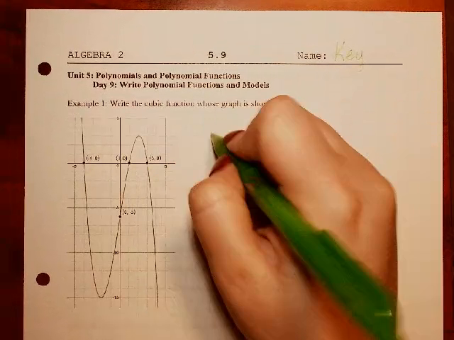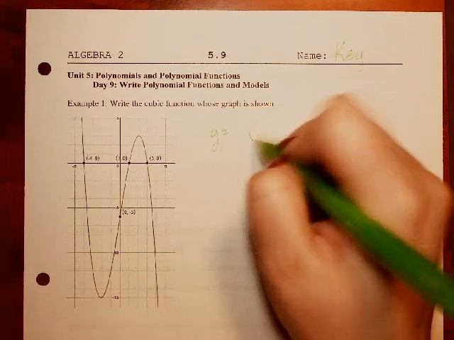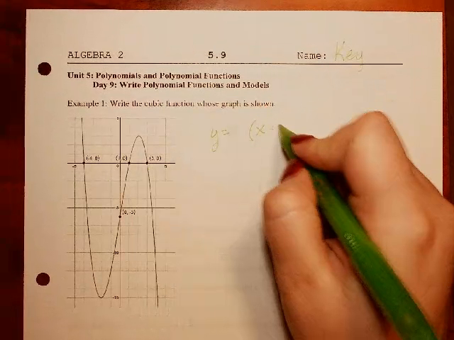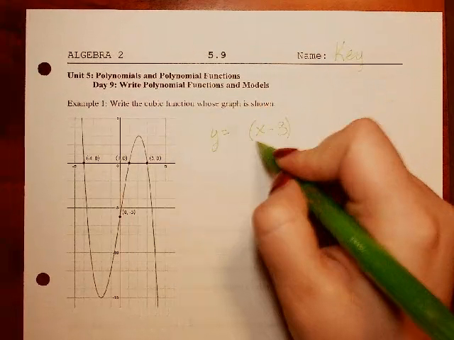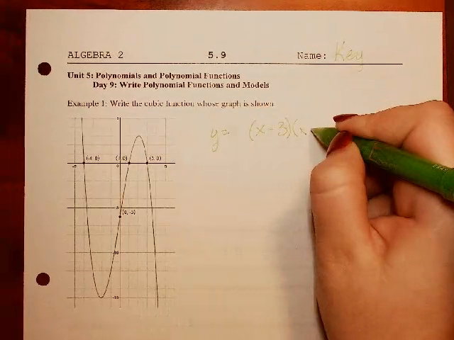So we have x minus 3, so remember it's always x minus whatever our 0 is, x minus 1, and x minus a negative 4, which is the same as x plus 4.